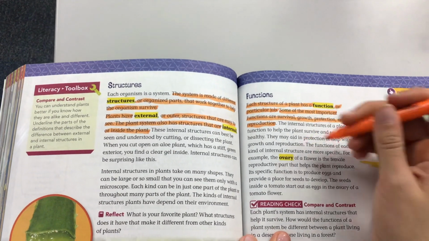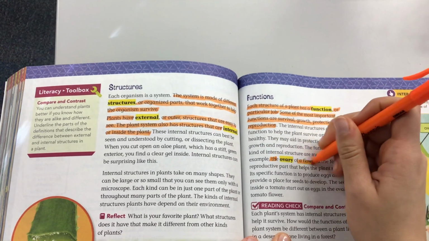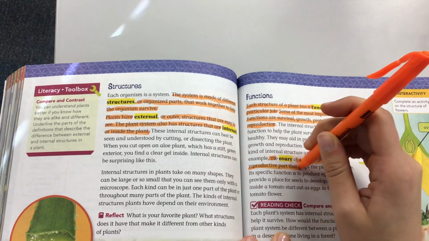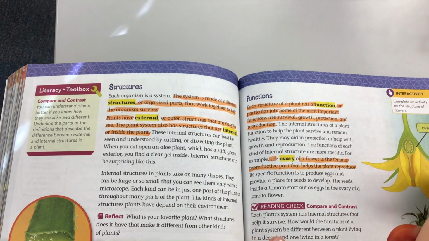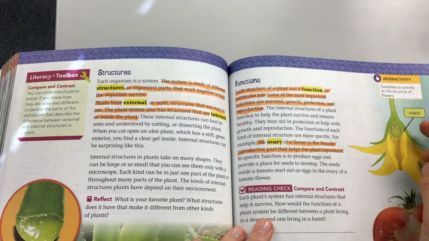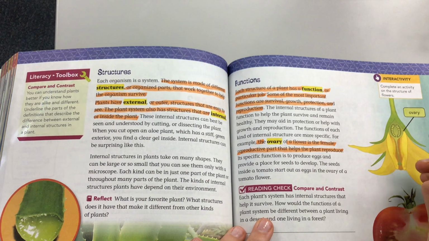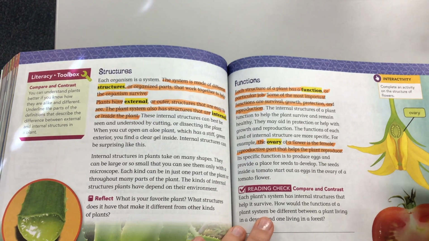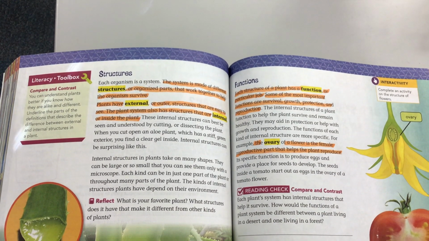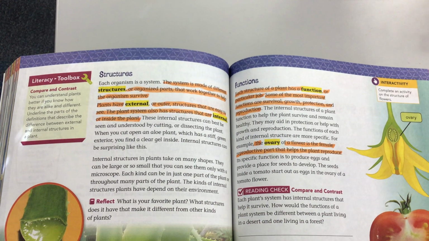For example, the function of a flower is the female reproductive part that helps the plant produce. Its function is to produce eggs and provide the place for seeds to develop. The seeds inside a tomato start out as eggs in the ovary of a tomato flower. Awesome, thank you. So before we move on, we're actually going to go right back to page 280.